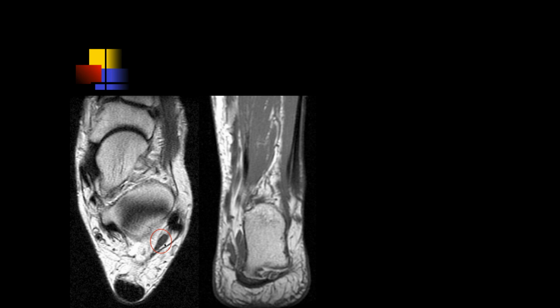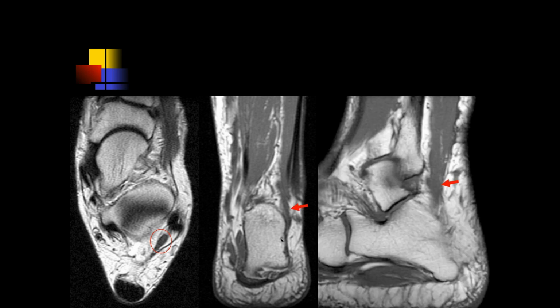Here's a more typical appearance of the peroneus quartus. This is the peroneal retinaculum back here. Here are the peroneal tendons, and we have an extra muscle coming down in this location. And on the coronal images, we can see it coming down through here and attaching to the lateral aspect of the calcaneus. And here's that extra muscle. So on the lateral side, it's called a peroneus quartus. If you have a similar kind of thing coming down on the medial side, it's considered an accessory soleus.